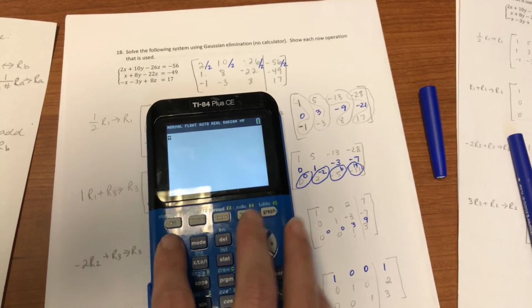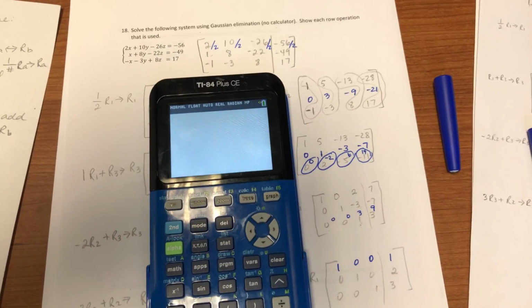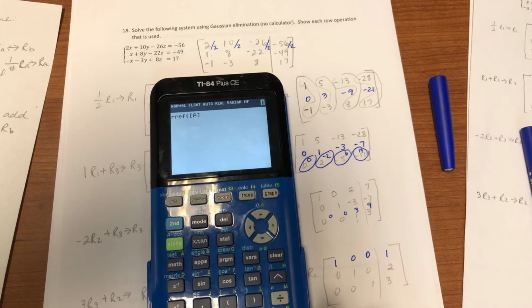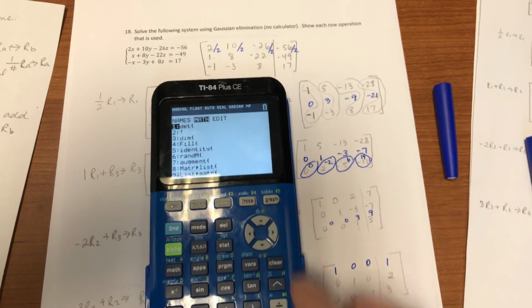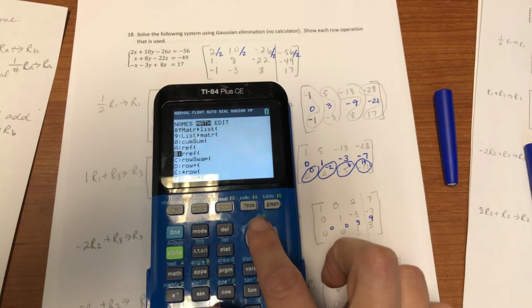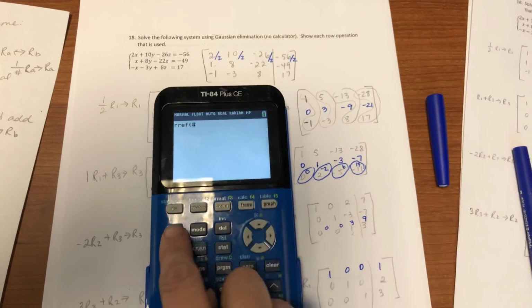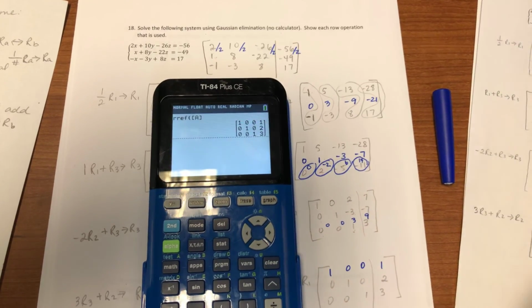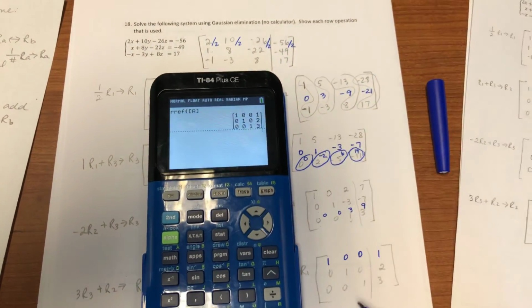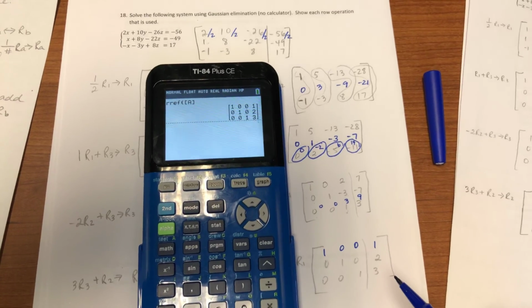And because this was the last thing I did, I can go second entry. It brings back up the RREF. Let's say that wasn't the case for you. You'd go back into the matrix and you'd go over to math. You'd go up to RREF, hit enter. Then you'd have to go back into the matrix one more time, hit enter, enter, and lo and behold, look, 1, 2, 3, that's an exact match. So I did in fact solve this correctly.